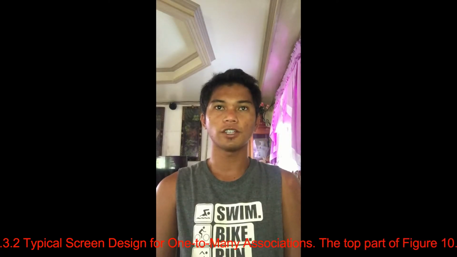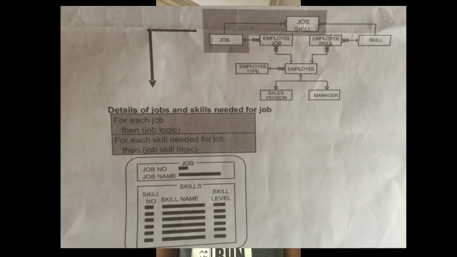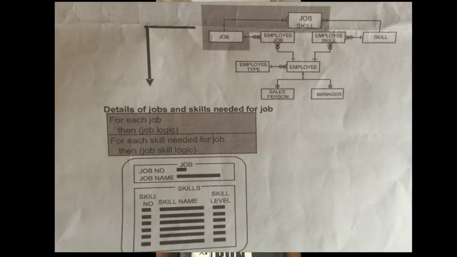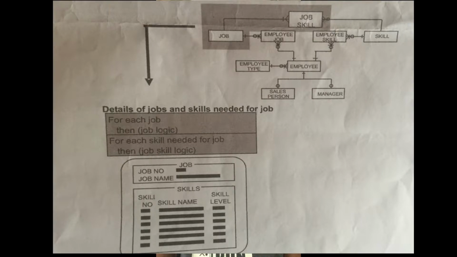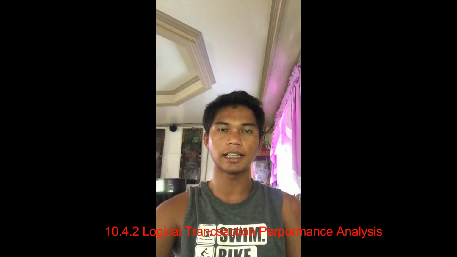The top part of figure 10.7 shows the data map that we developed in chapter 6. We can see that the access path along the one-to-many association from job to job skills has been highlighted. This suggests that following access to a specific job, all of the job skills for that job can be displayed. Logical transactions performance analysis.